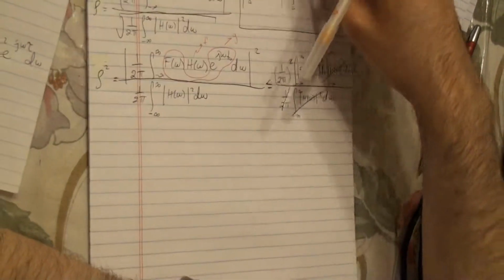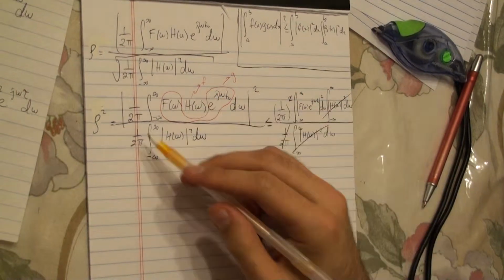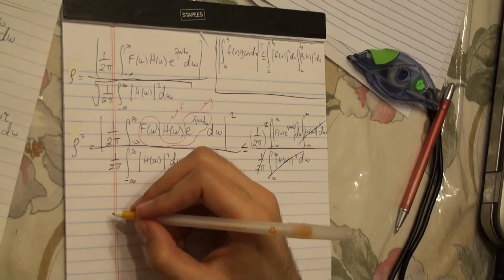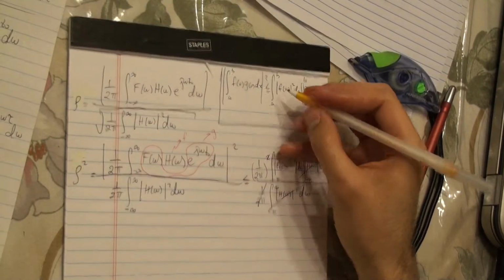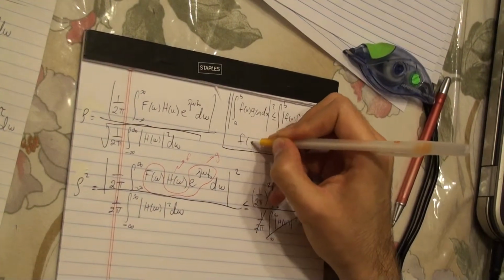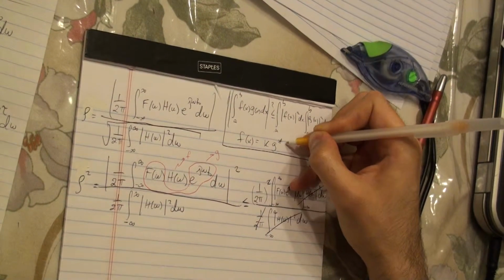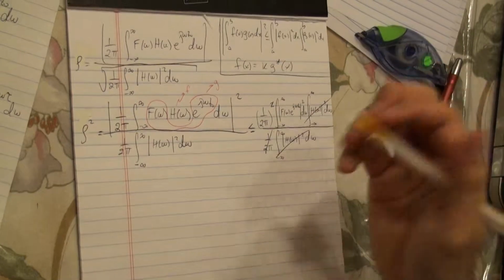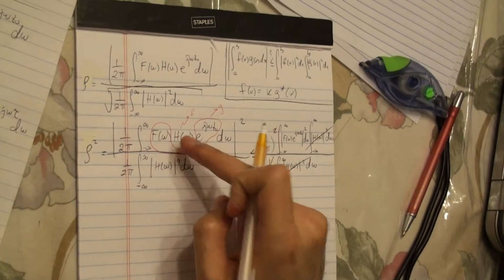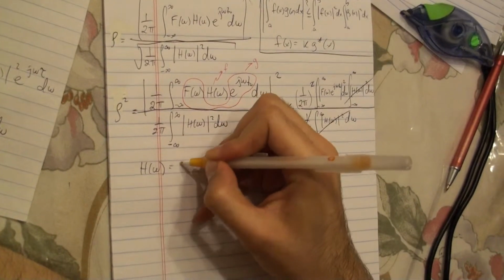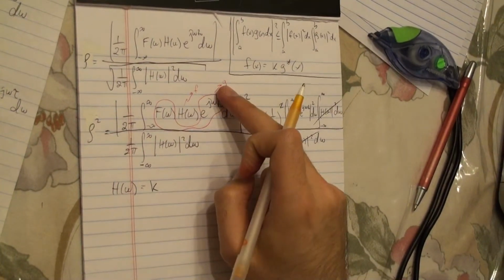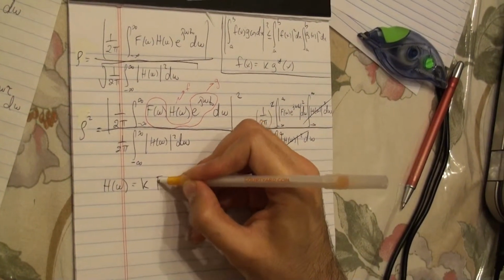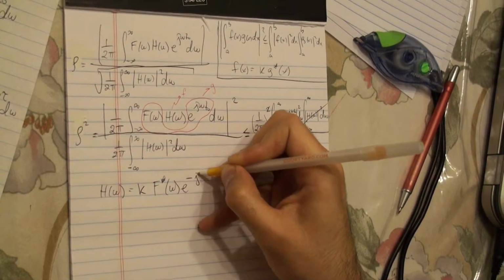So this is maximized if and only if f of x is equal to k g conjugate of x. So this is maximized only if we have f of x, which we called h of omega, equal to some constant k times g conjugate. So it would be f conjugate times e to the minus j omega t naught.